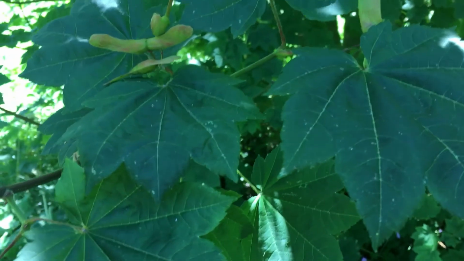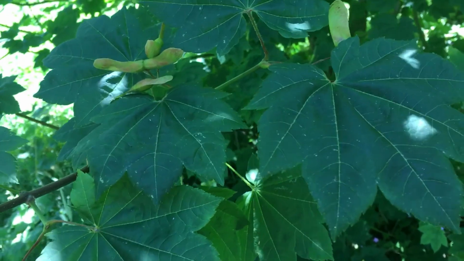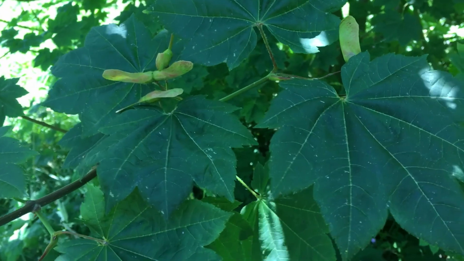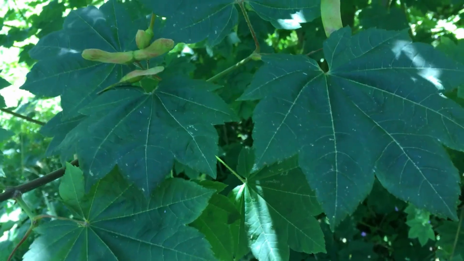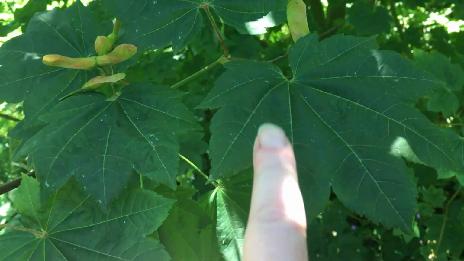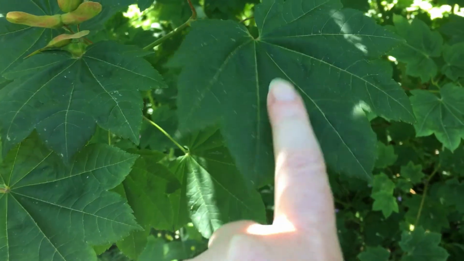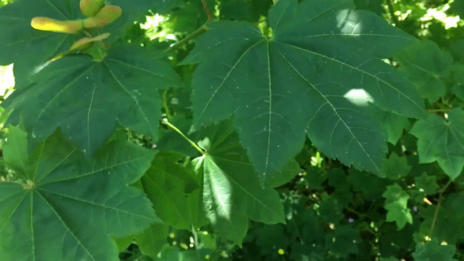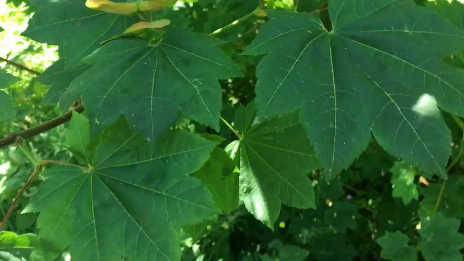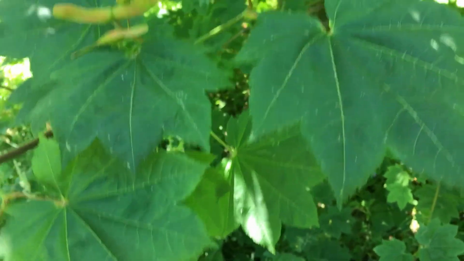So this is Acer circinatum, with these palmately veined, maple-shaped leaves, 7 to 9 lobes, and opposite on the branch. You can see they're opposite there. And the family is again Aceraceae or Sapindaceae if you're looking in a newer book.